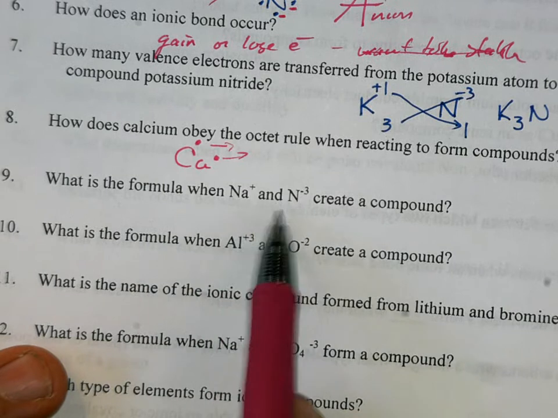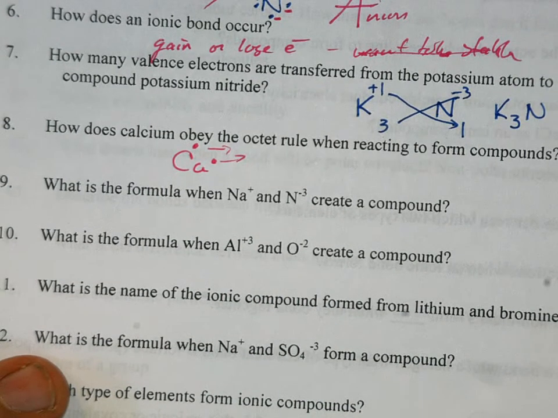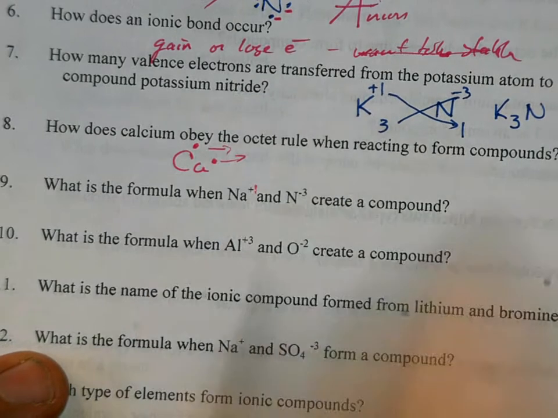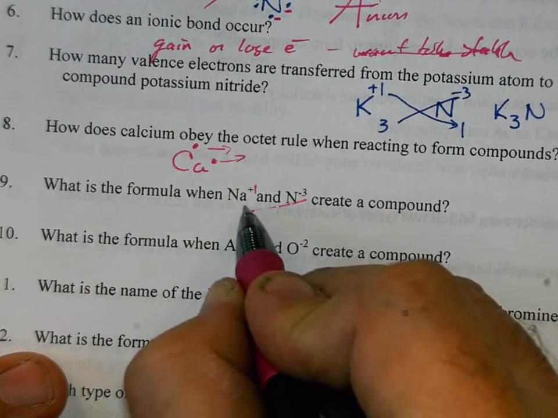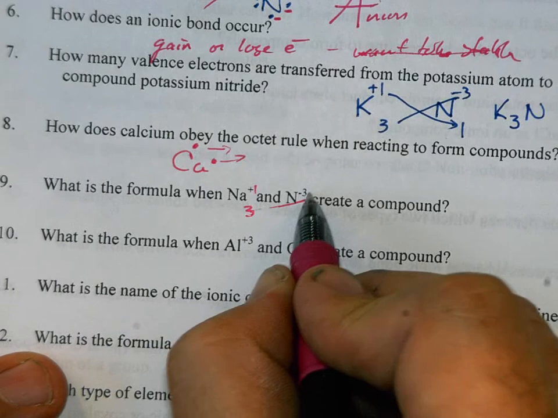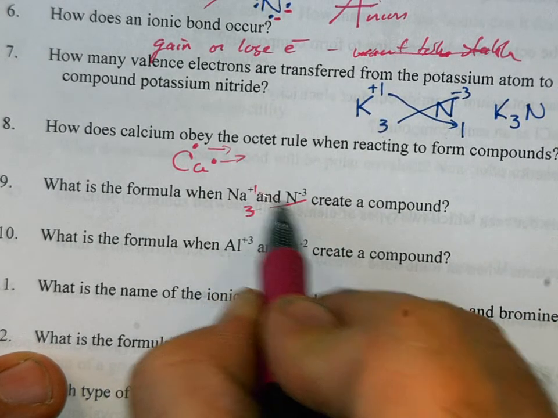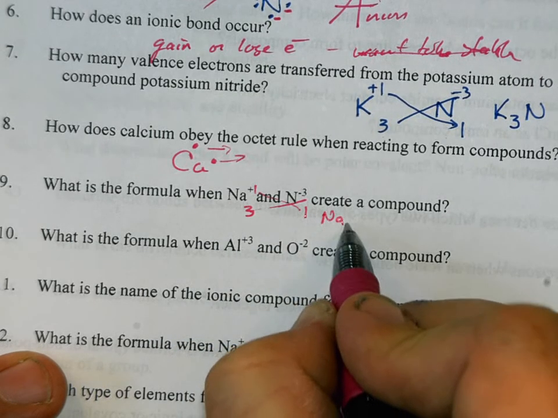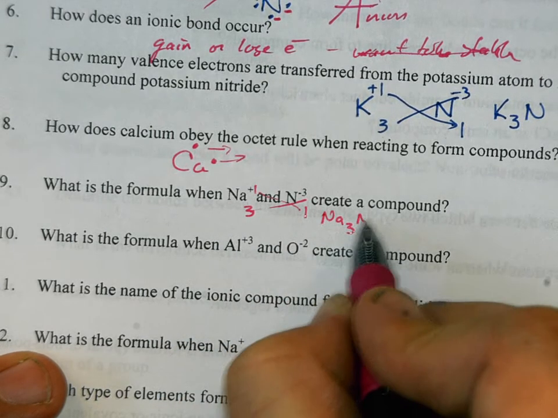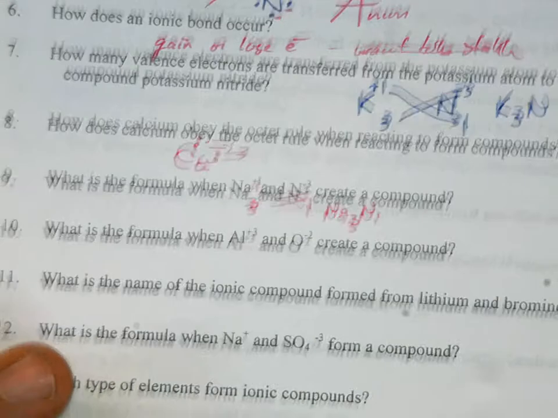What's the formula when these 2 create a compound? Well, this is the crisscross method, and you can look on your charts. I'm just going to make that a +1 because I don't like seeing that there. We switch it, so the absolute value of the oxidation number becomes a subscript, and this oxidation number becomes a subscript. So Na3, nitrogen 1. In fact, we wouldn't even really need to write that 1 down there.